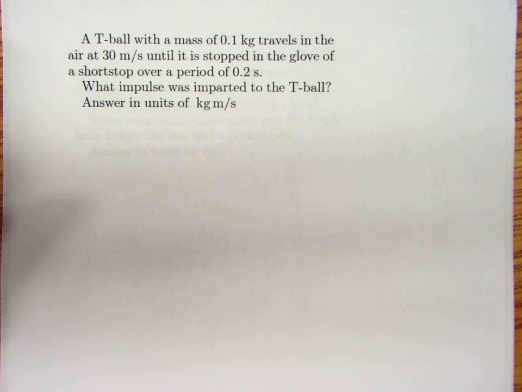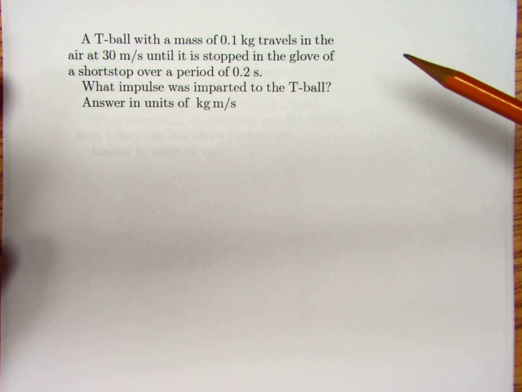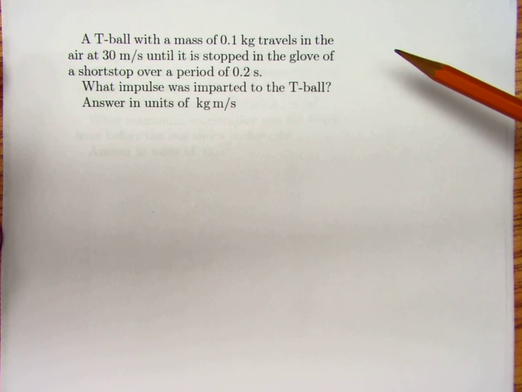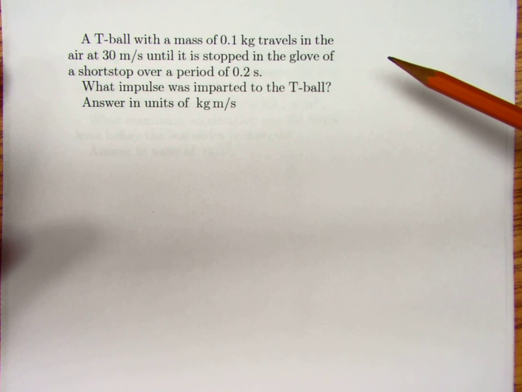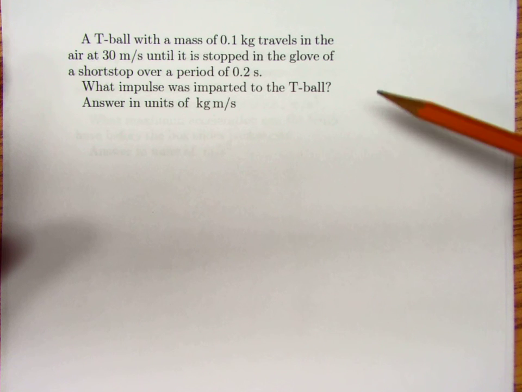A T-ball with a mass of 0.1 kilogram travels in the air at 30 meters per second until it is stopped in the glove of a shortstop over a period of 0.2 seconds. What impulse was imparted to the T-ball?